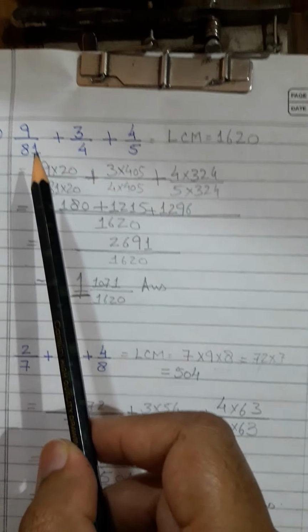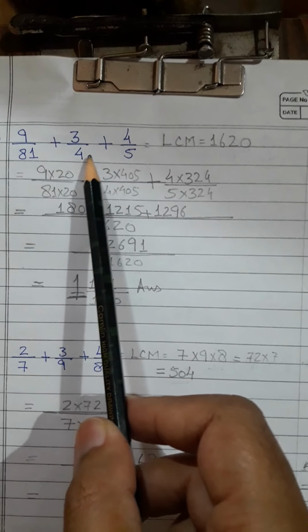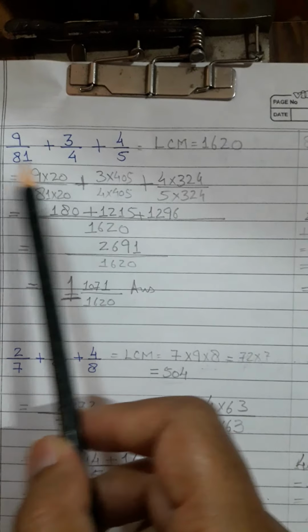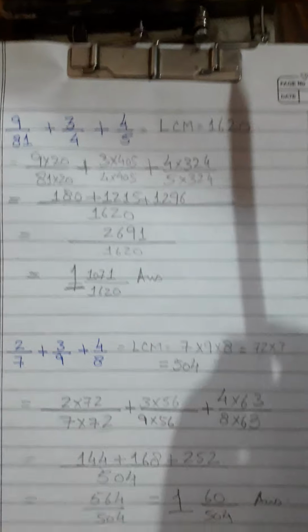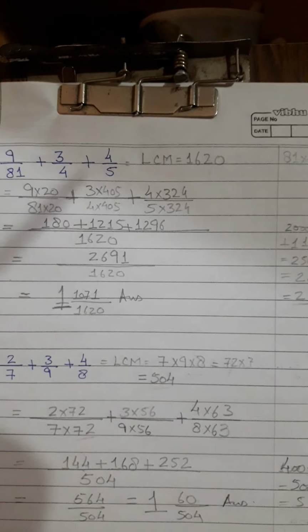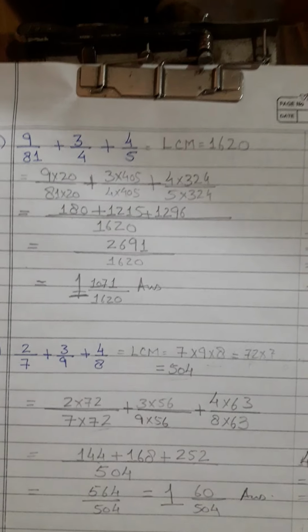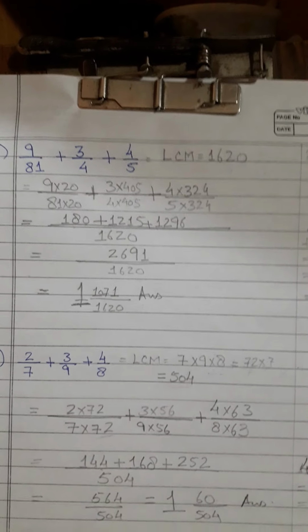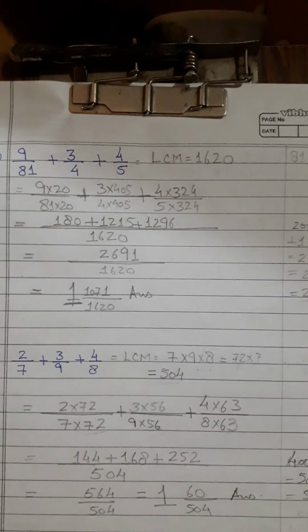If you are getting confused by this, just use the long division method. Otherwise, if there is nothing common in the denominators, multiply all 3 or 4 or 5 or however many are given over there. So for example, if I give you 3, 4, 5, is there anything common between 3, 4, 5? No. So to get the LCM, what will we do? We'll multiply 3 into 4 into 5, 60.